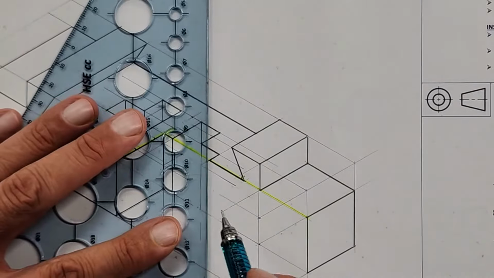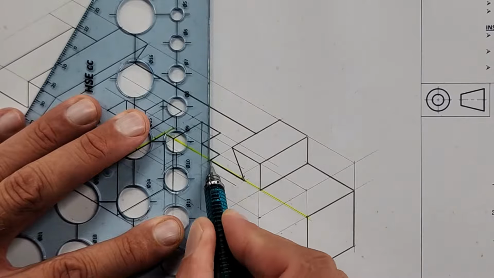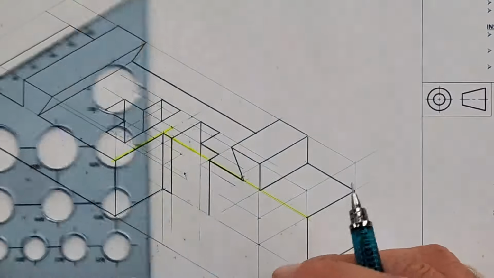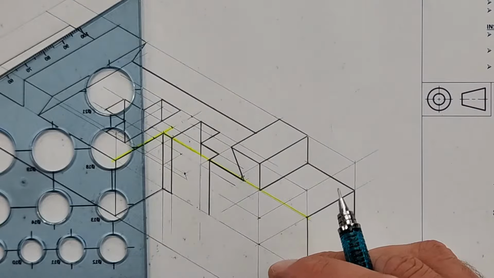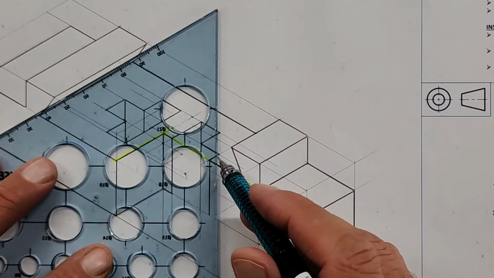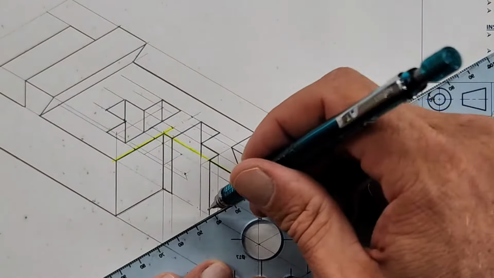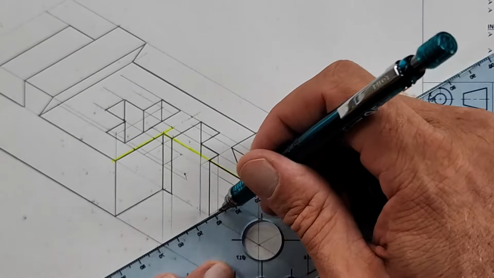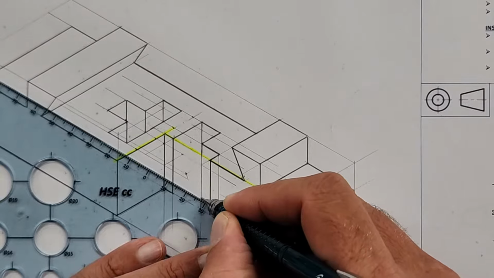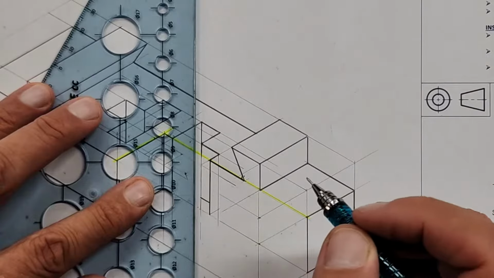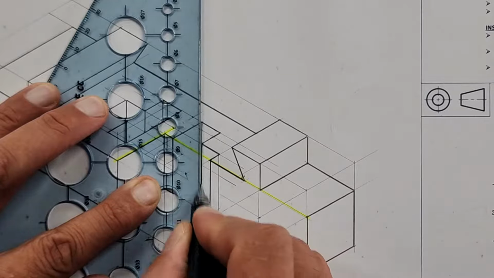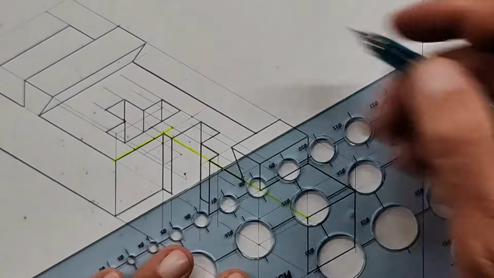Okay, now let's have a look at it. This comes down to here. Better.